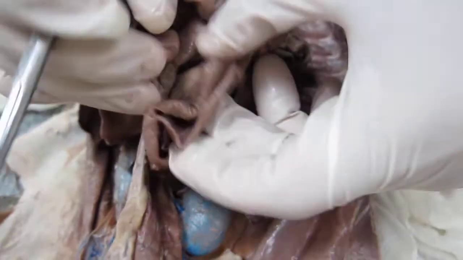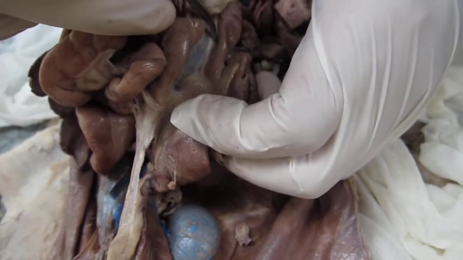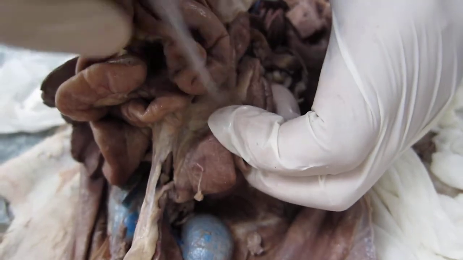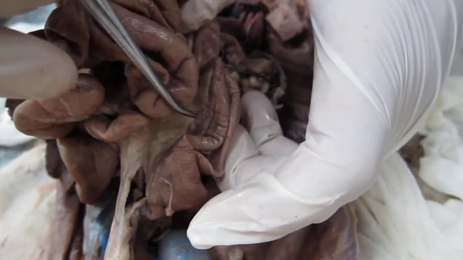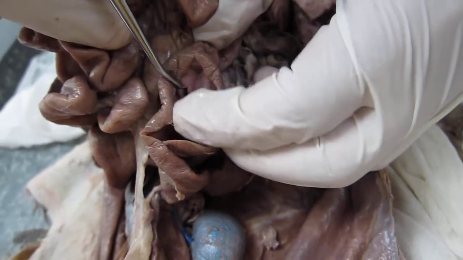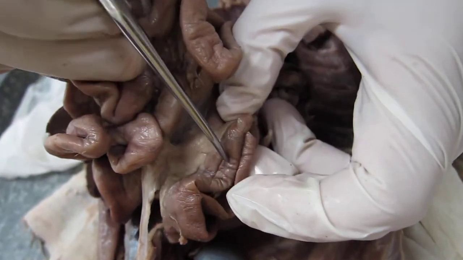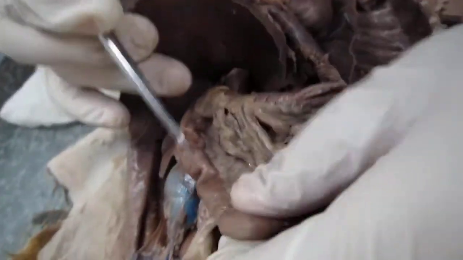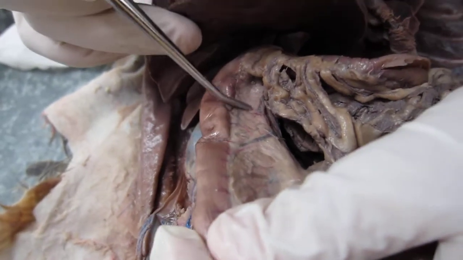Oh, never mind. Right here is your ileum. Right here, transitioning from your small intestine to your large intestine. This big region right here is called your cecum. And then if you open this up, there's a valve inside called the ileocecal valve. It's right here, from your ileum to your cecum. And then right here, you would have your pancreas branching out from the duodenum.